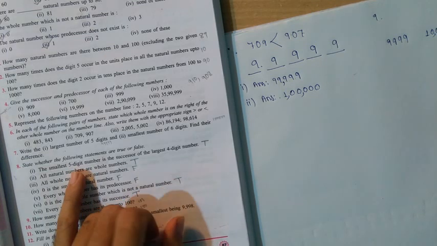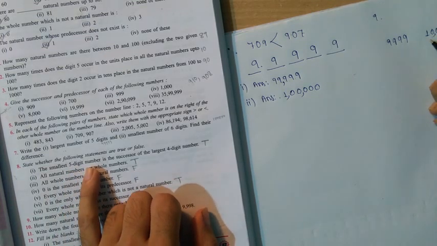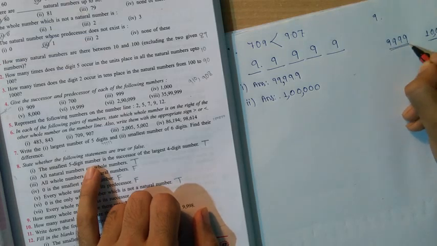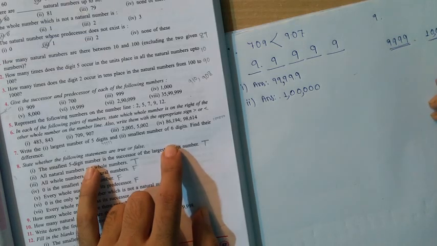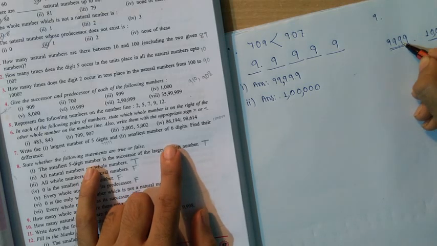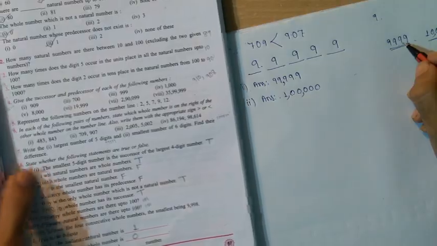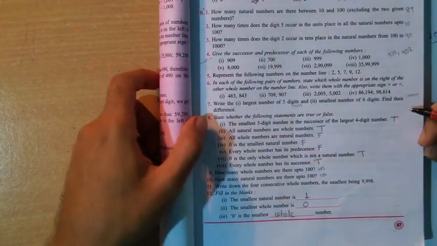So they have said that this smallest 5 digit number is the successor of this number, and we have seen it is the successor of 9999. So the first statement will be true. So this one is true.